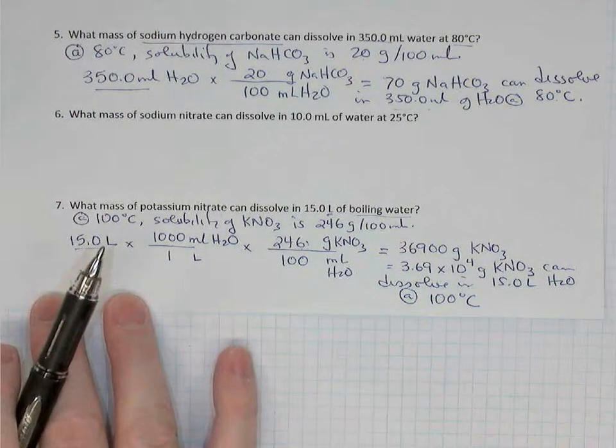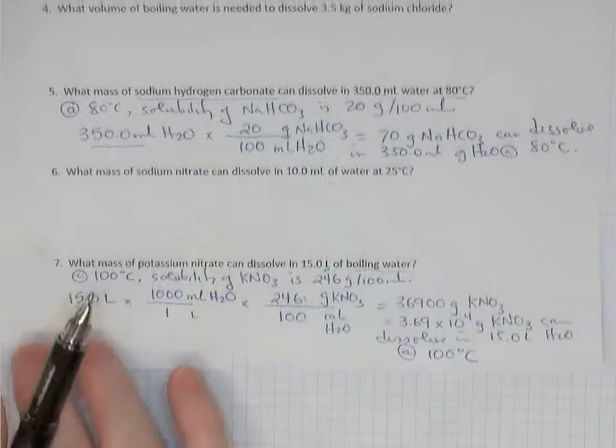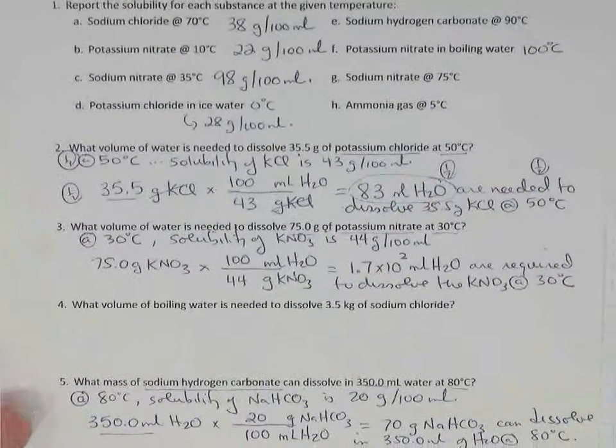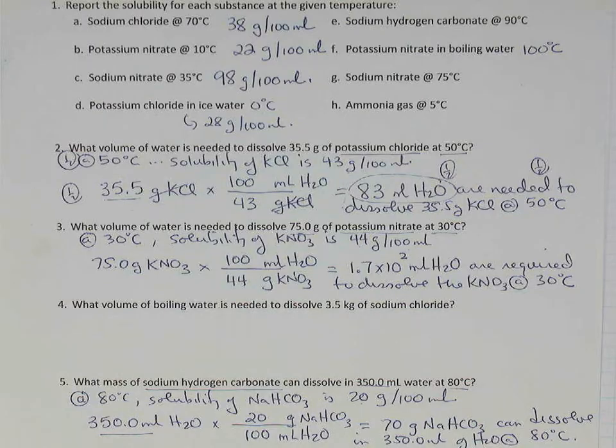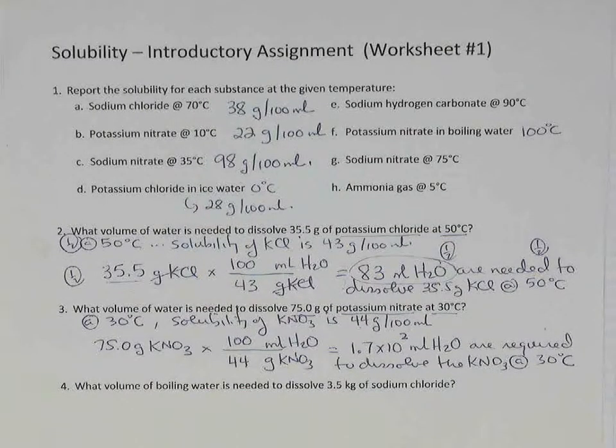So there's an introduction to using unit multipliers and reading the solubility chart to solve solubility problems in our solubility unit. The questions are going to get a lot harder as we go. They're significantly more difficult. These are the easiest level of problems, so be sure you're able to handle these comfortably before you move on to the more difficult questions.